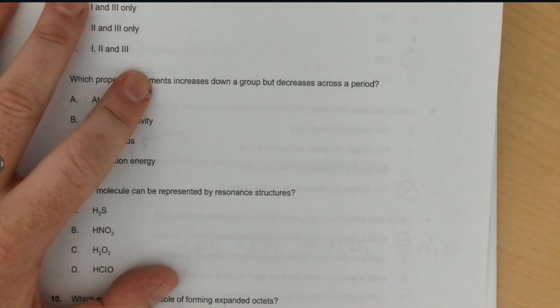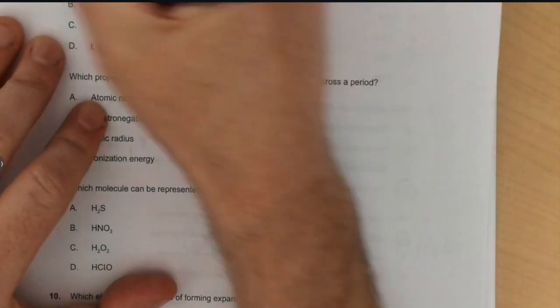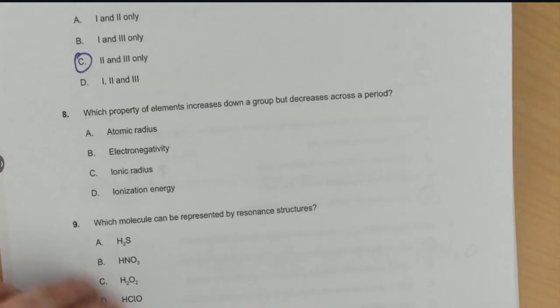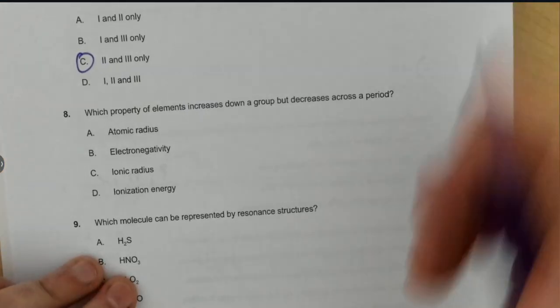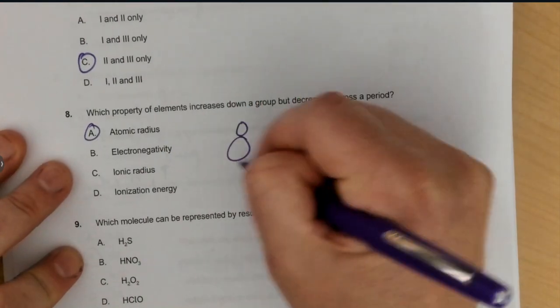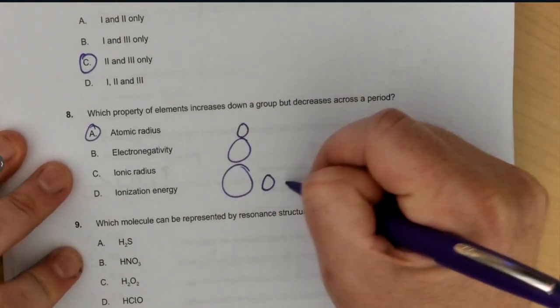Gallium, nope, not on the line. Germanium and arsenic are, so 2 and 3. Which property of elements increases down but decreases across? That is atomic radius. Think of a snowman: increasing down, decreasing across.